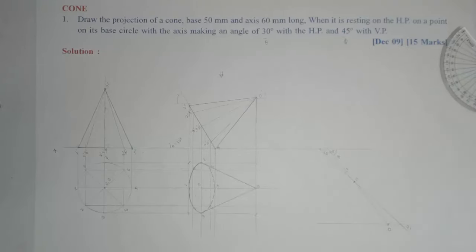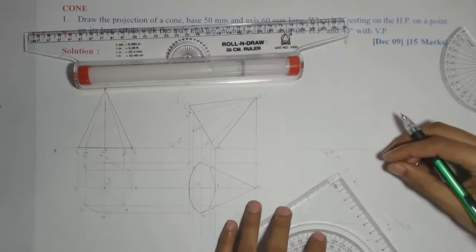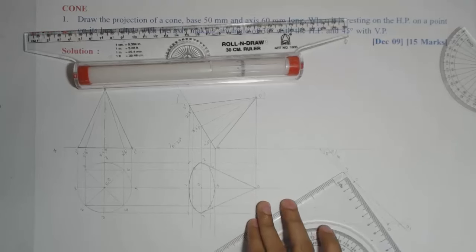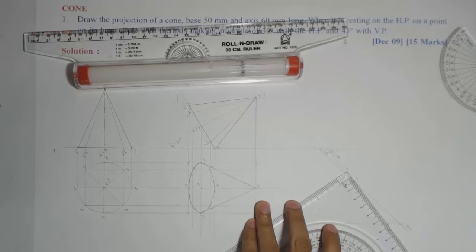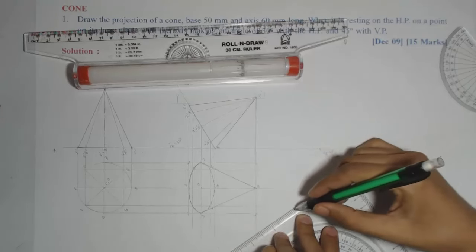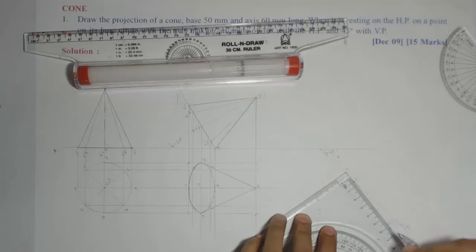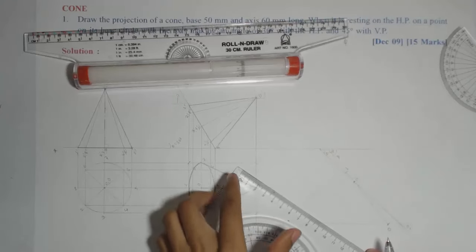For that, first I need to draw the perpendiculars at 1 and O. So some part will be extended here and some part will be extended on other side.